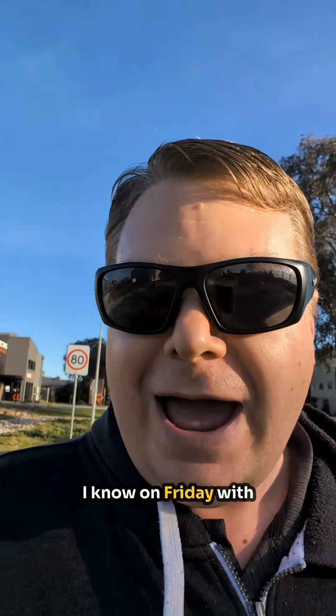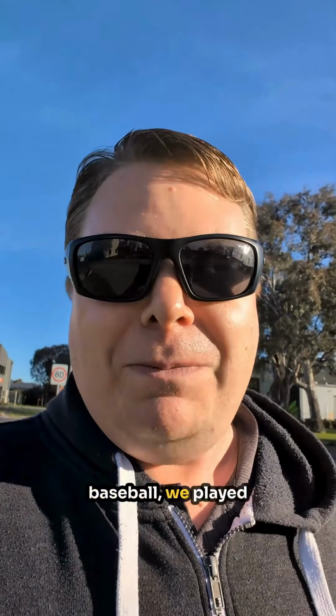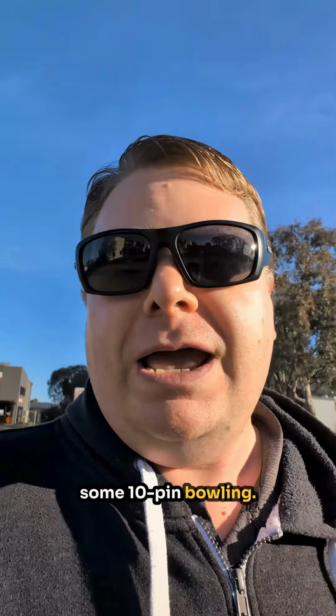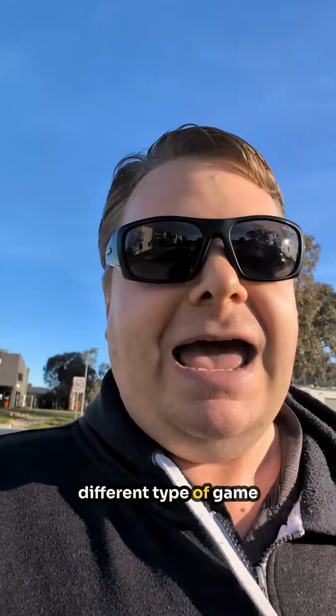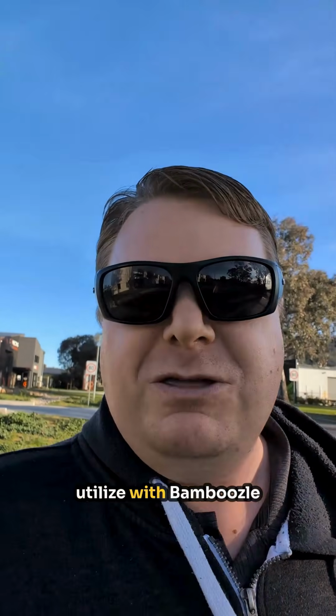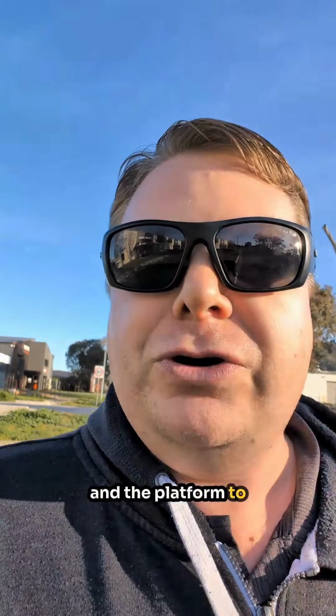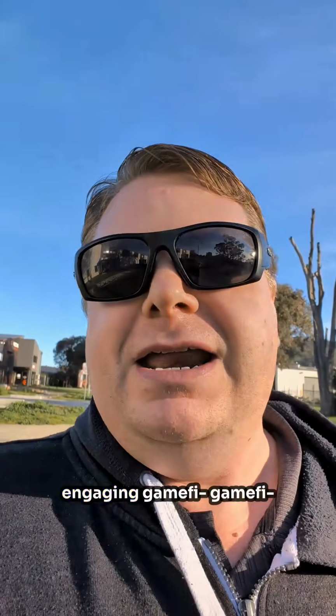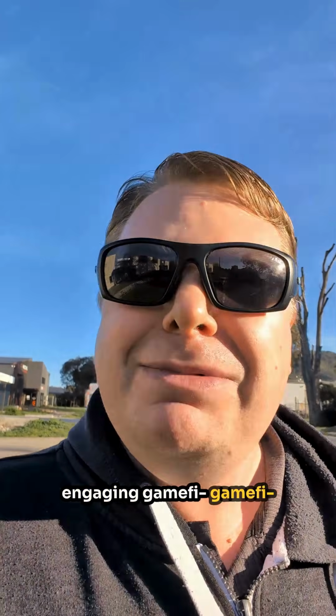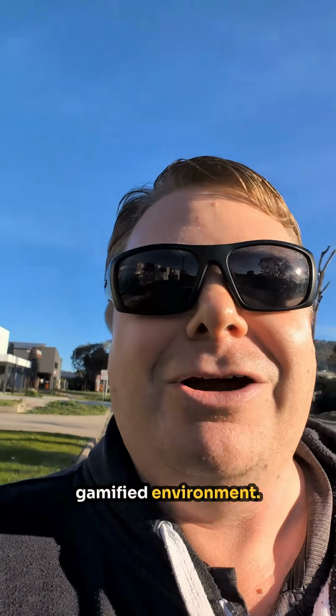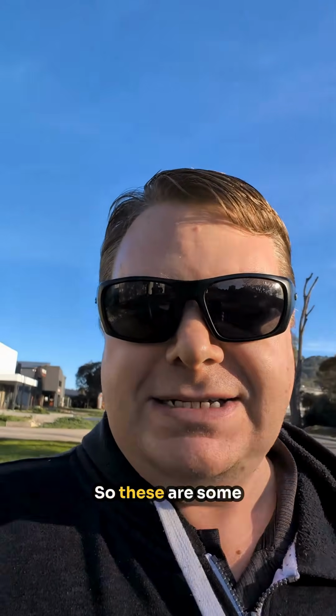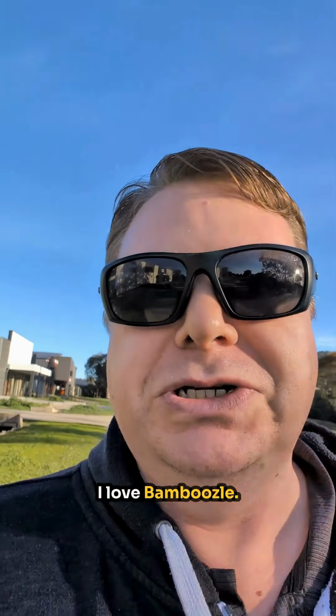I know on Friday with my year 8 class, we played some baseball, we played some 10-pin bowling. There's a whole heap of different types of game modes that you can utilize with Bamboozle and the platform to create a really exciting, engaging, gamified environment. So these are some of the reasons why I love Bamboozle.